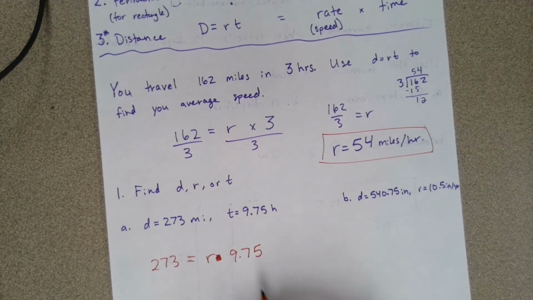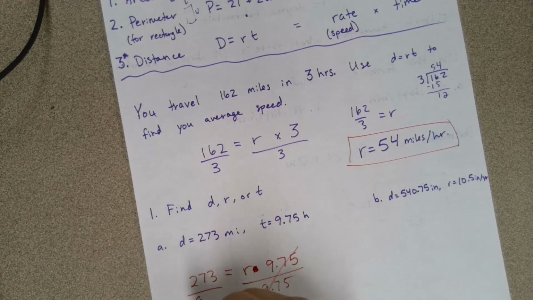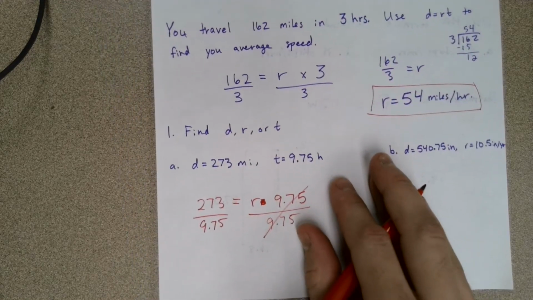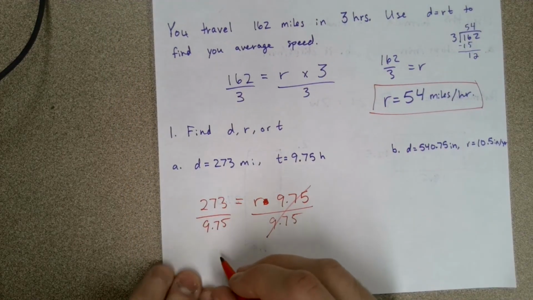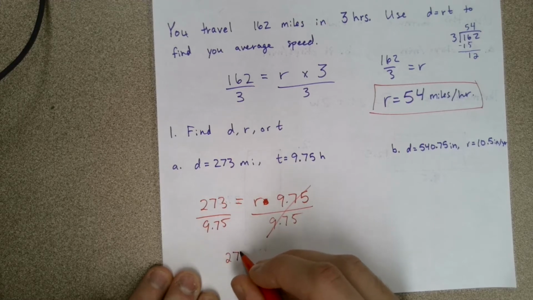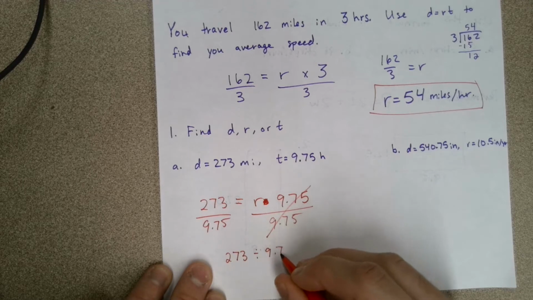How do we get r by itself? Right now it's r times 9.75. To undo that, we're going to divide by 9.75. Those will cancel out. Whatever we do to one side, you know we have to do to the other. Okay, so now we've got 273 divided by 9.75.